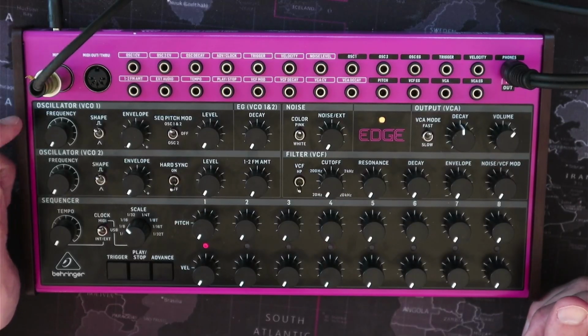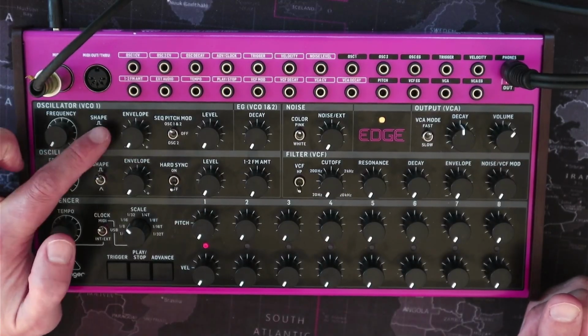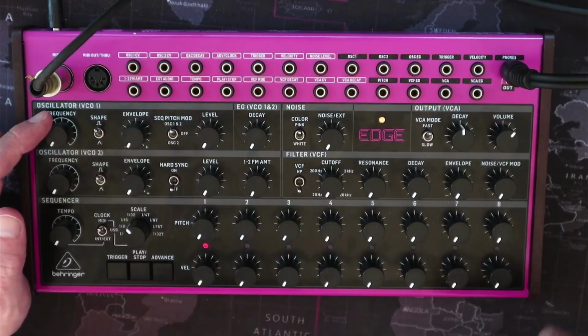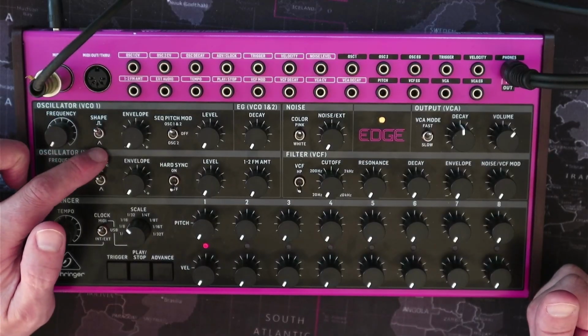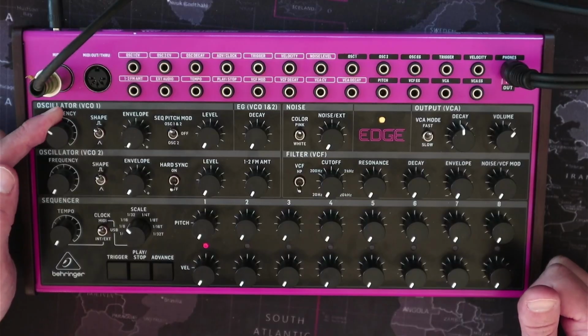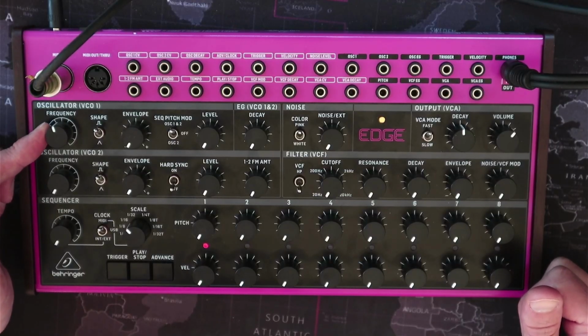So the first oscillator is going to be oscillator 1. I'm going to leave it on square wave so that we've got a more meaty kick drum. If you want something that's slightly rounder, then you could use the triangle wave. We need a bit of frequency for that to start with.